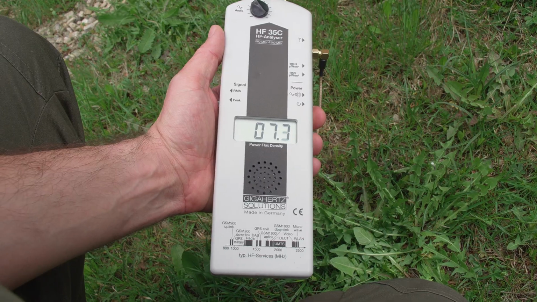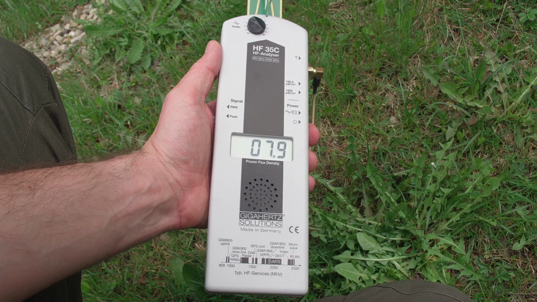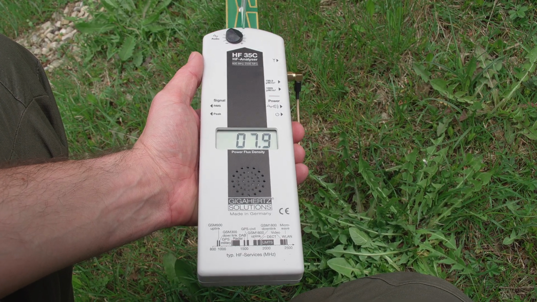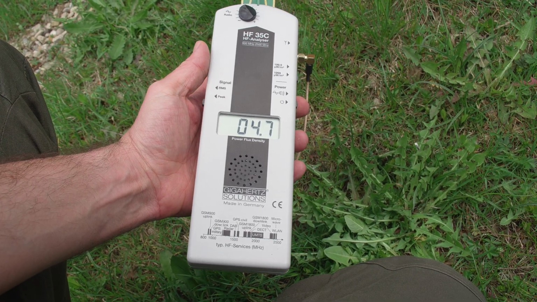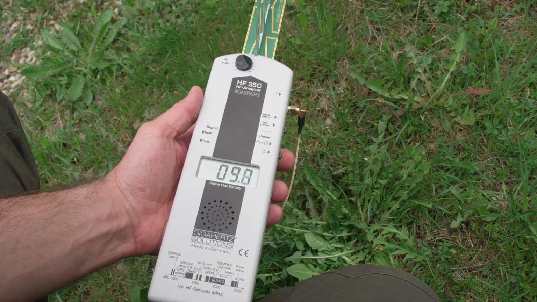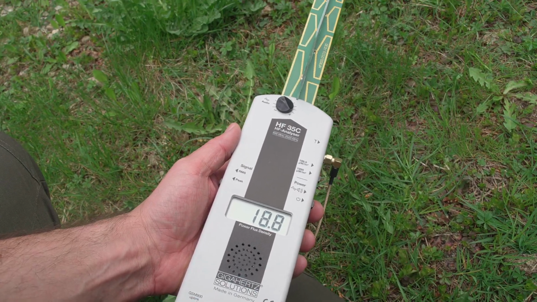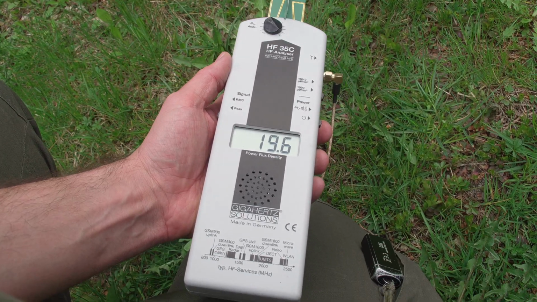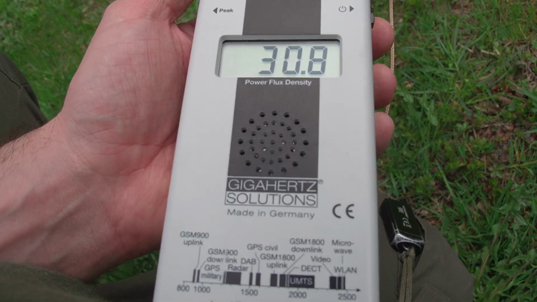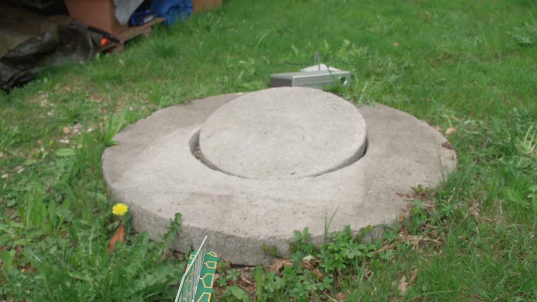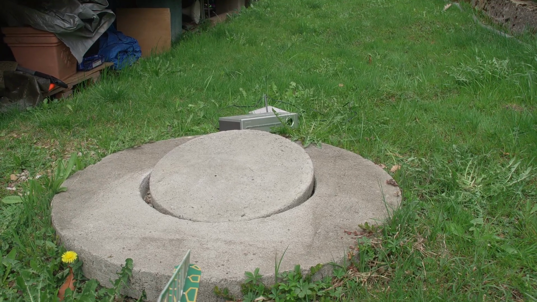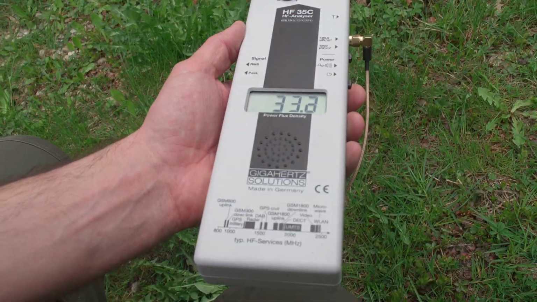and now we are going to be checking out the log periodic antenna. As you can see, our measurement is quite low and we cannot hear anything, but I will point it and you can hear that we are directing it toward the antenna and we are catching it.